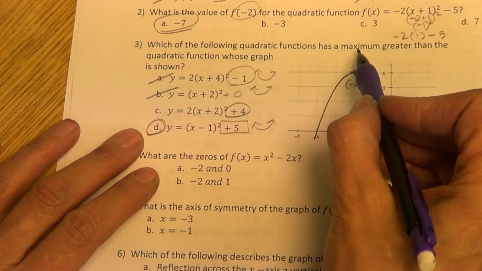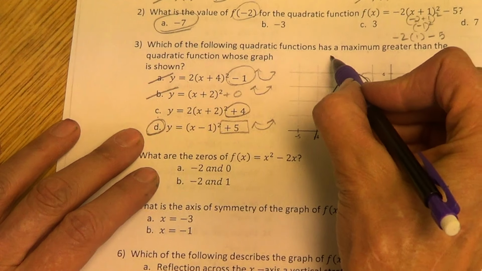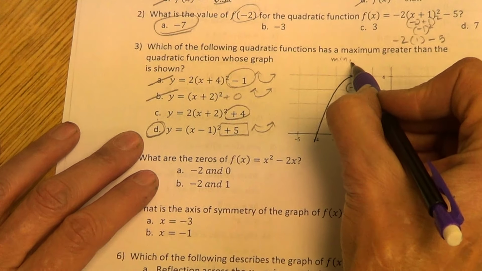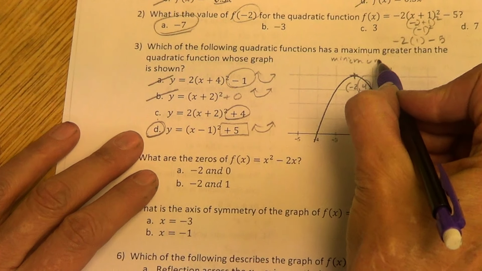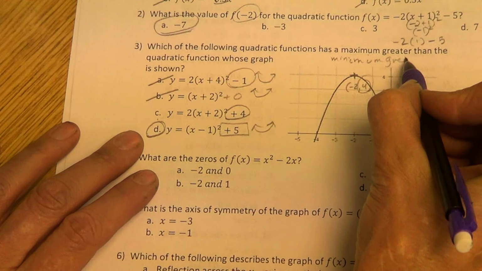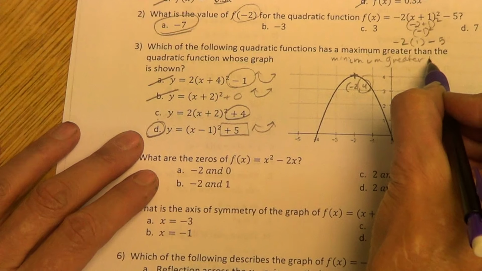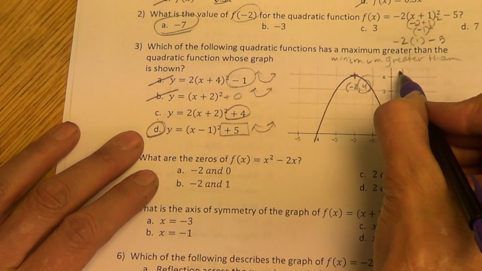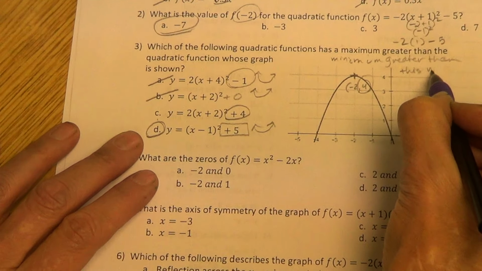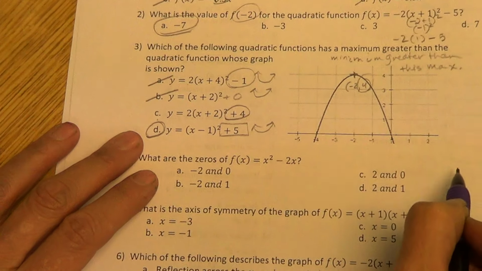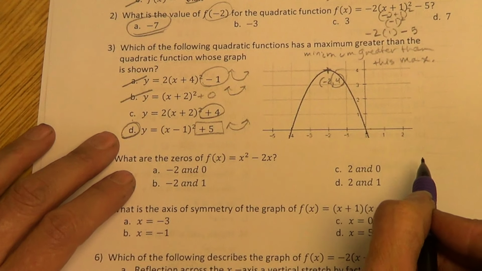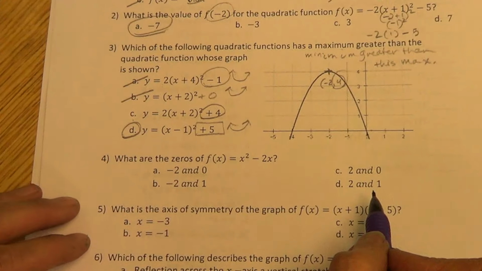I'd mark that, and then I'd come up here and say minimum greater than this maximum. I think that's a typo. Hopefully it's not the way in your test, but if it were, then take care of it.